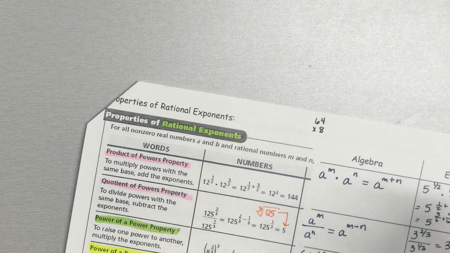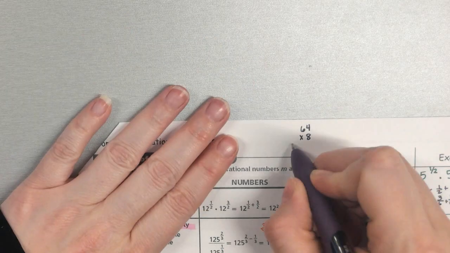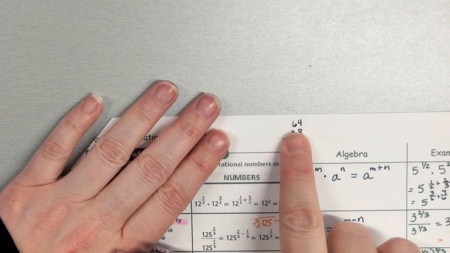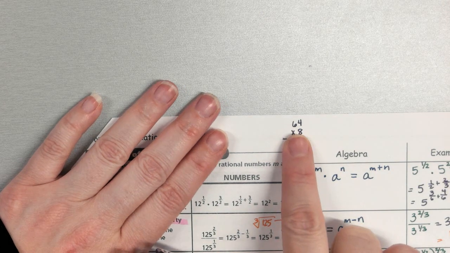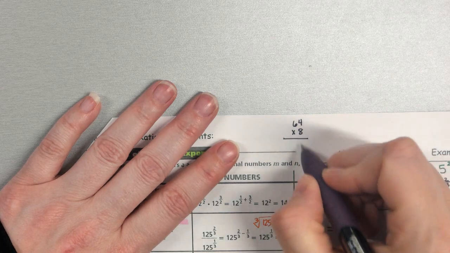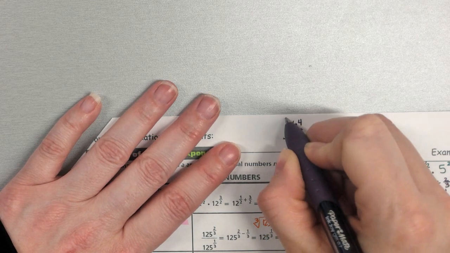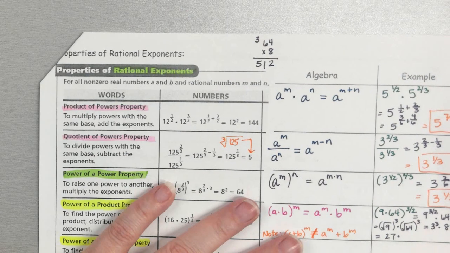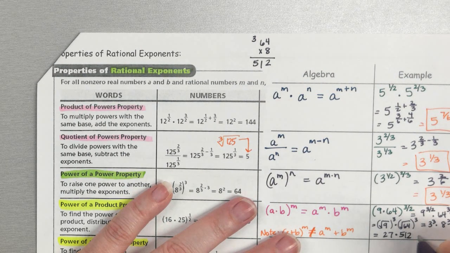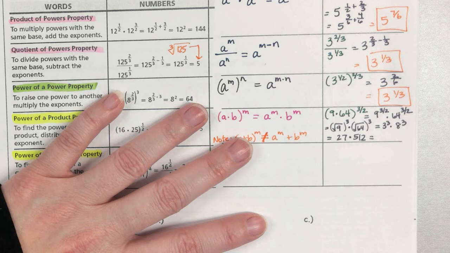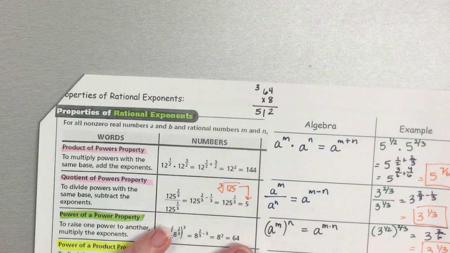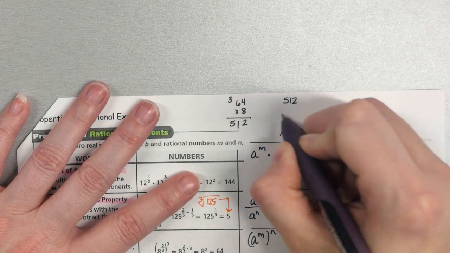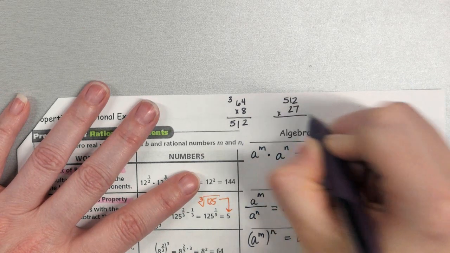Okay, and we're going to multiply. So you can do this one of two ways. You could do 8 times 6 and then 60, 8 times 4. Or do you like doing it the old school way? Okay. So 27 times 512, and then we will have to multiply that. So let's do that together. So 512 times 27.